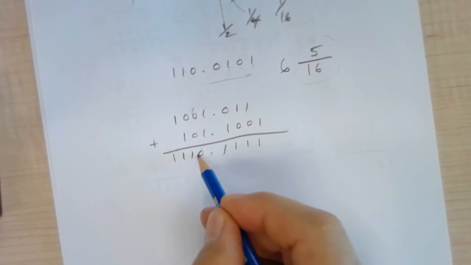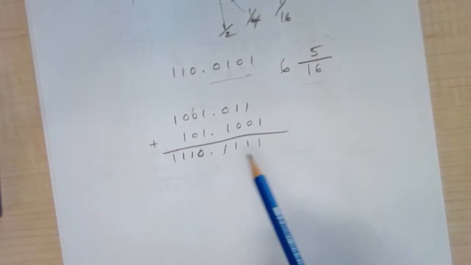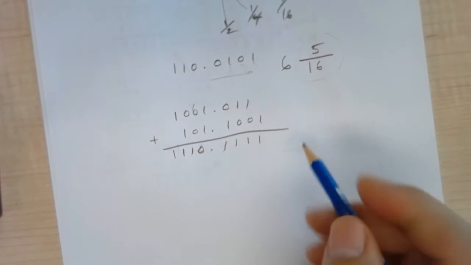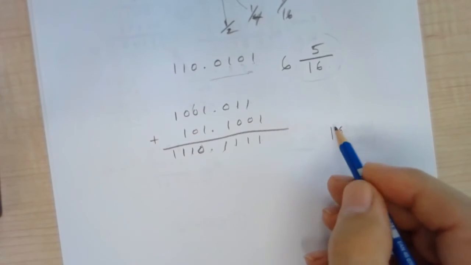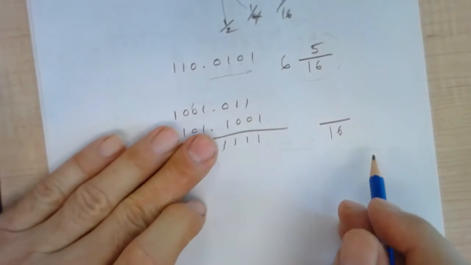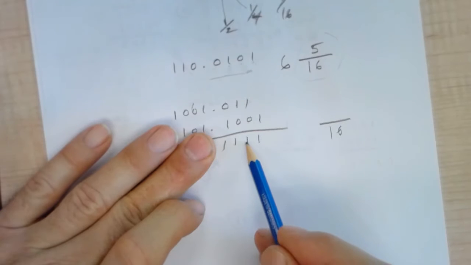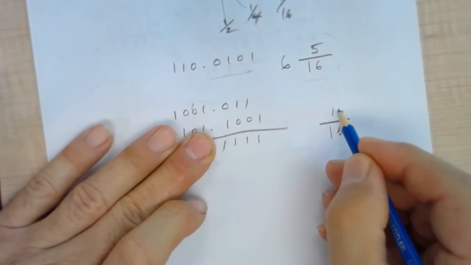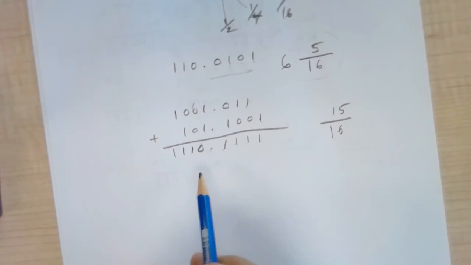And what we wind up with is we do exactly what we did before. We go over to the rightmost column, 1/2, 1/4, 1/8, 16th. That's our denominator. And then we take a look. We have 1 plus 2 makes 3, plus 4 makes 7, plus 8 makes 15/16. So you just add them up.